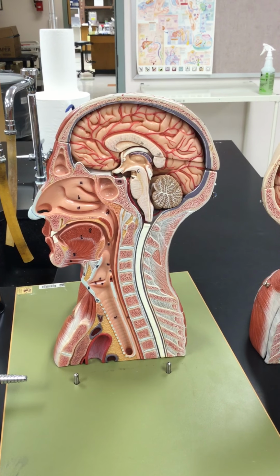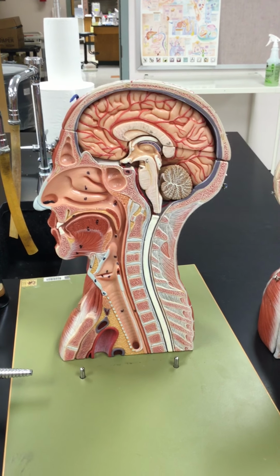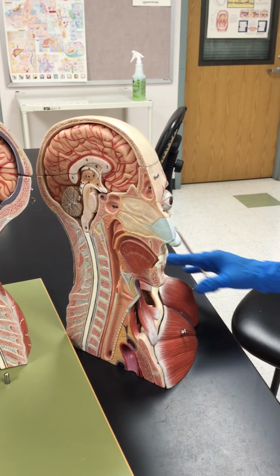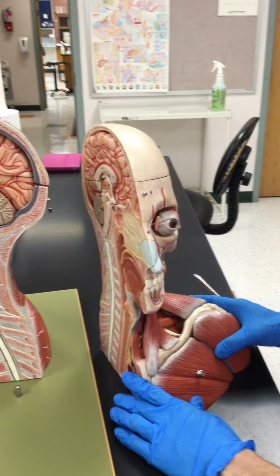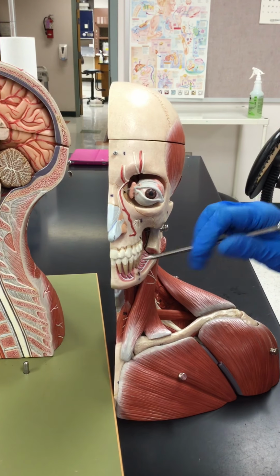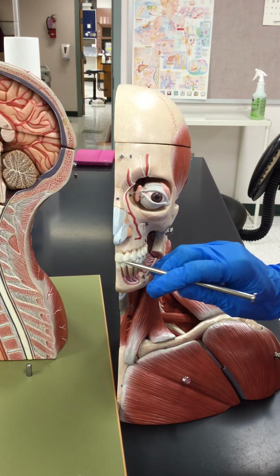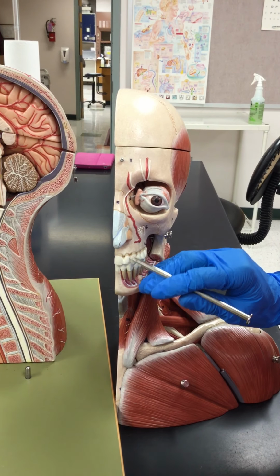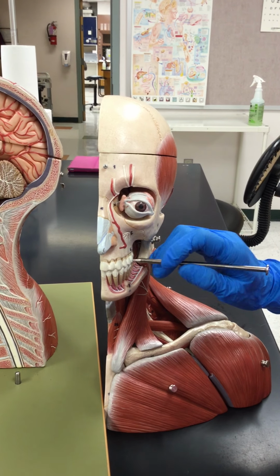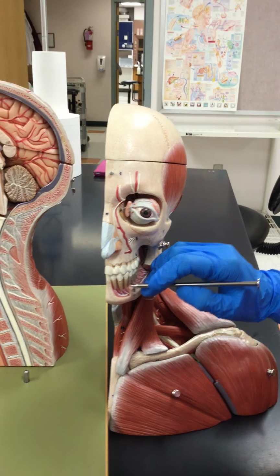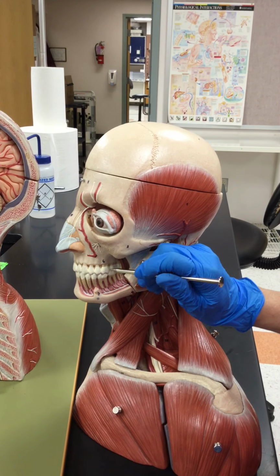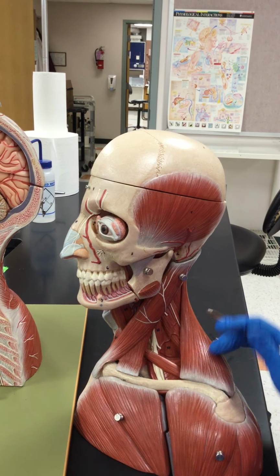Okay, so in this video we're going to talk about the digestive system structure. So this is the torso model, and the head and neck model. In here we have the different types of teeth. So we have the central incisors, lateral incisors, the canines. Then we have the premolars, first and second. And then we have first, second, and third molars.